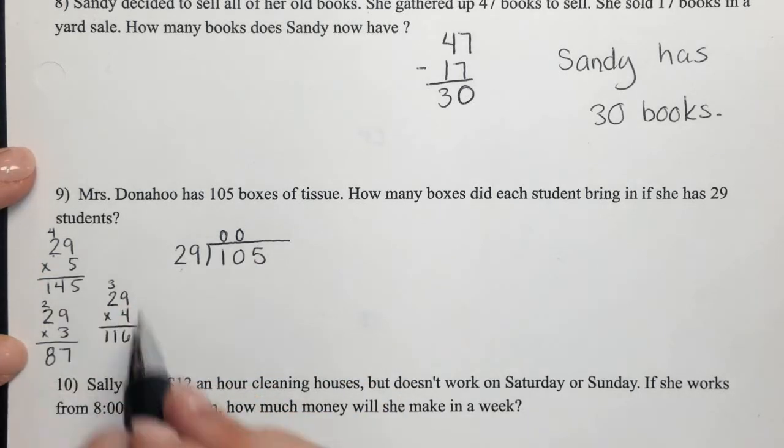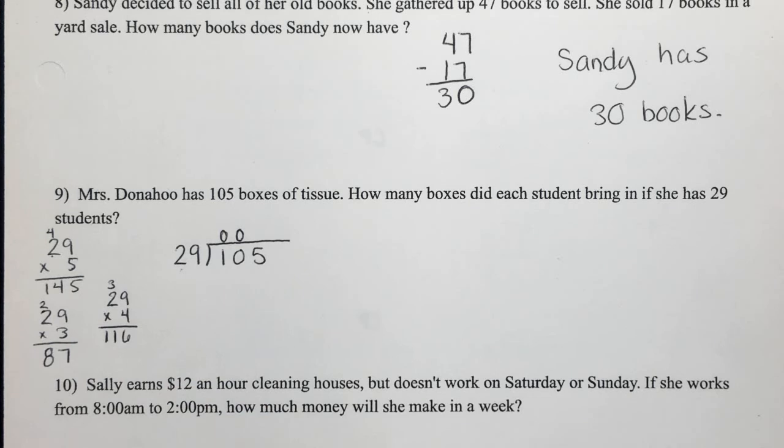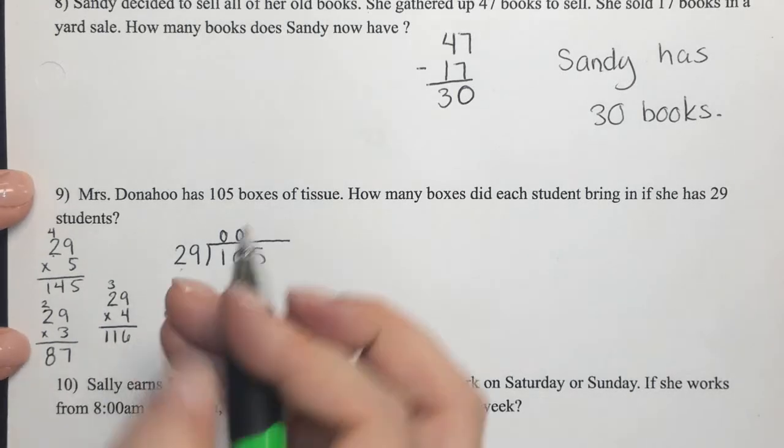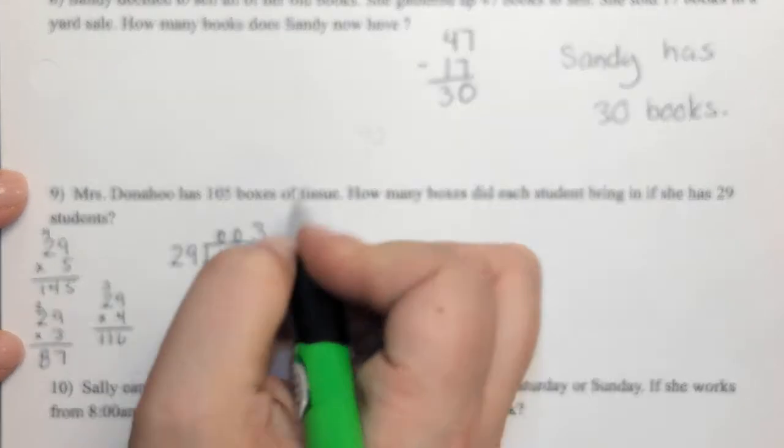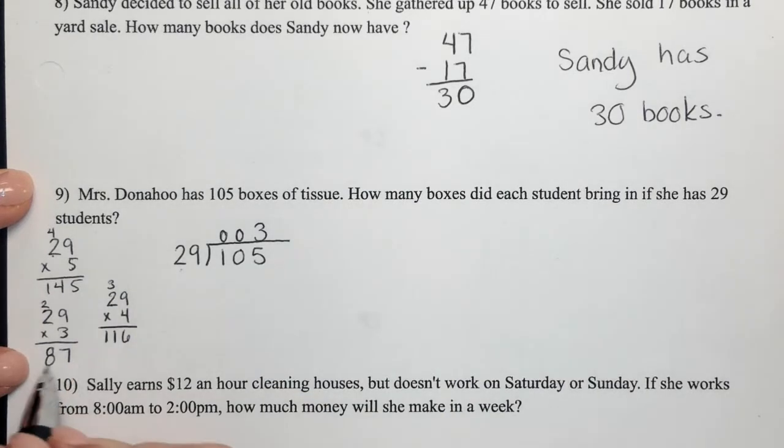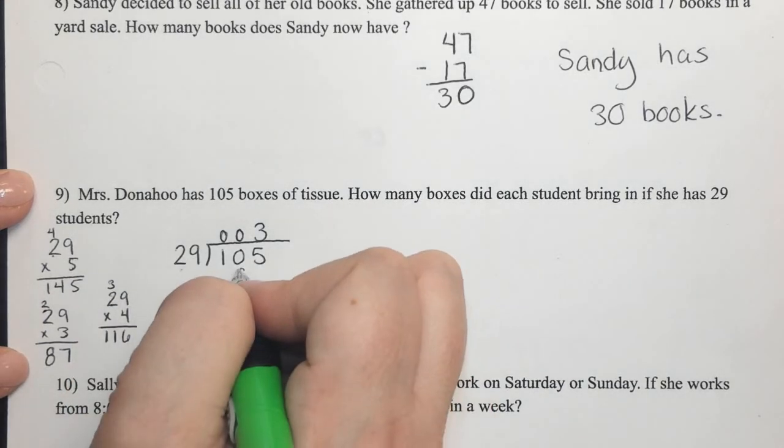Do y'all see how keeping this here, did I have to rethink it or rework it out? No, it's there. I can just use it. So I'm going to put a 3 here. And 3 times 29 was 87.